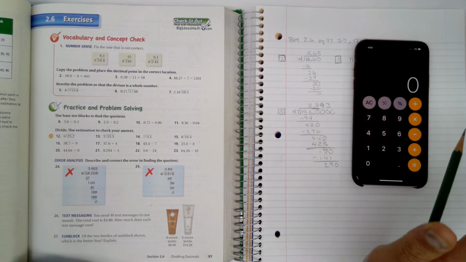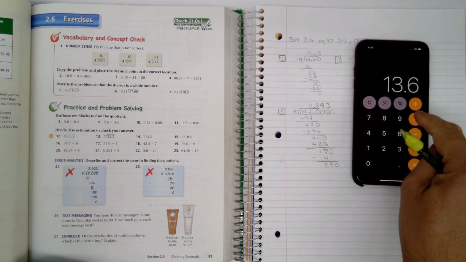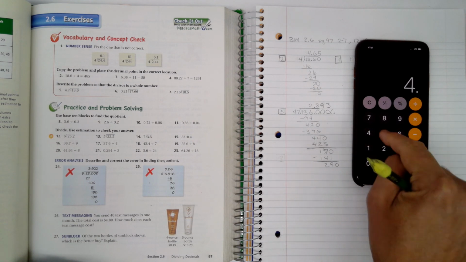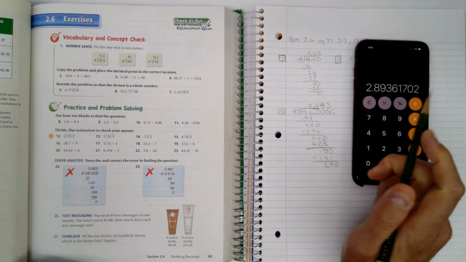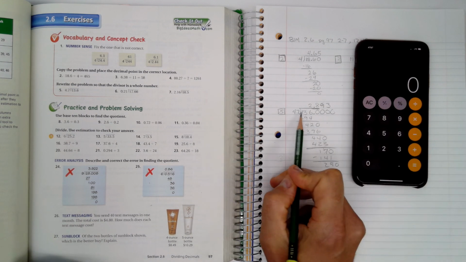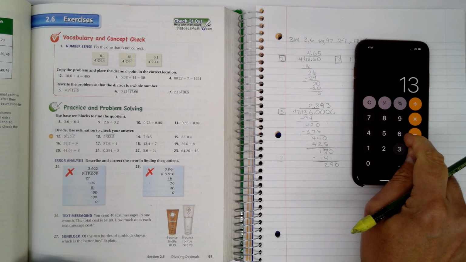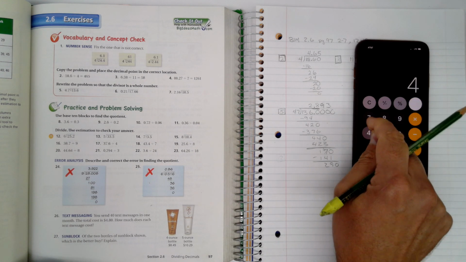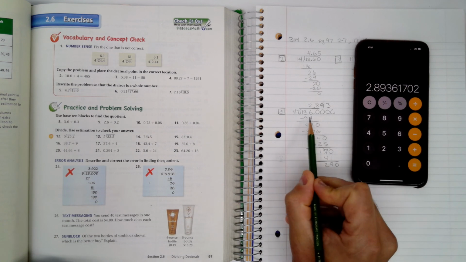Let me show you this way. If I did the original problem, 13.6 divided by 4.7, I'm going to get 2.8936, and it's going to keep going. If I show you the problem after I move the decimal points over, 136 divided by 47, I'm going to get the same answer, 2.89, because I moved both of them over 1.